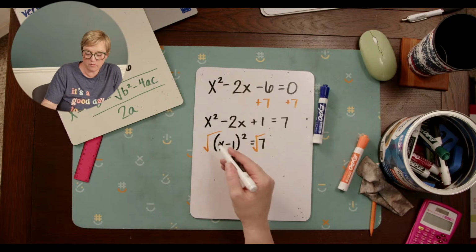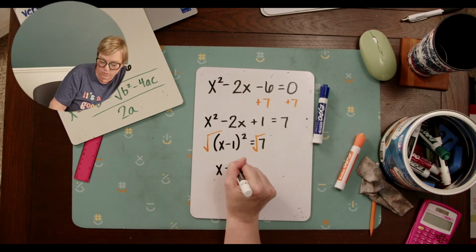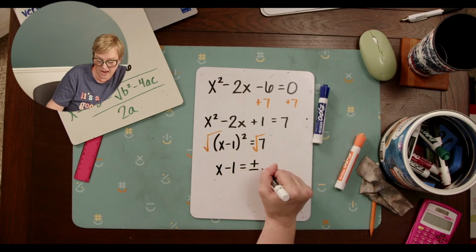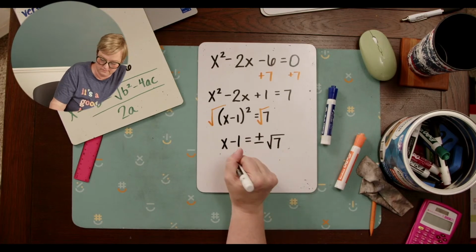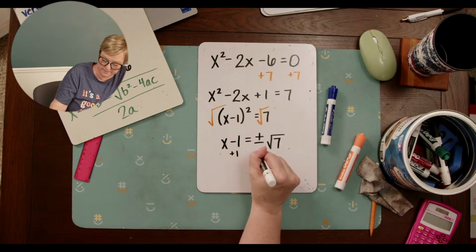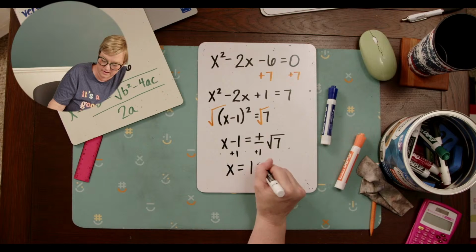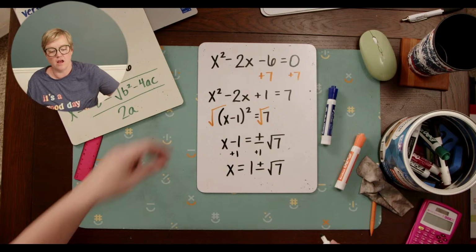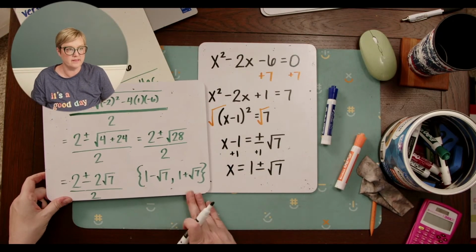So the square root of anything squared is itself. So I've got x minus 1 equals positive or negative root 7. And then I add 1. So I have x equals 1 plus or minus root 7, which looks an awful lot like what we got from the quadratic formula right there. Ta-da!